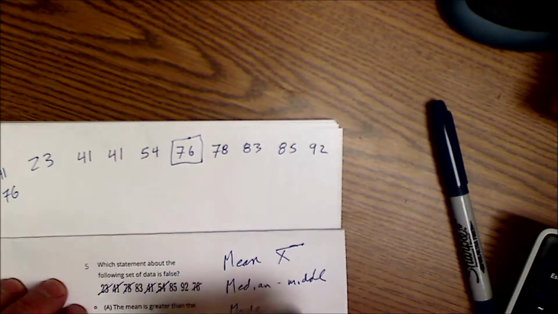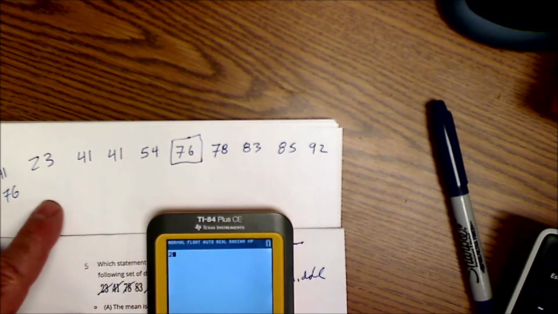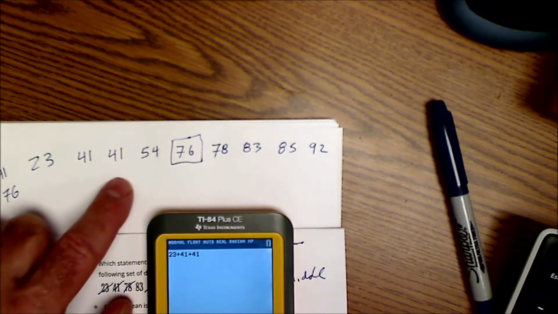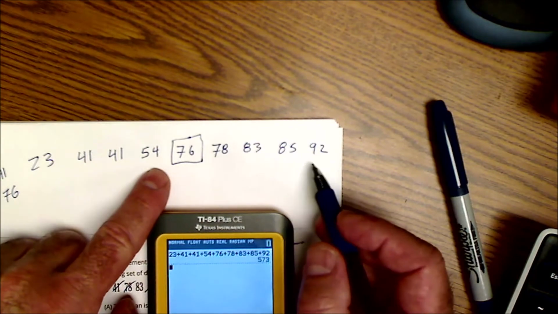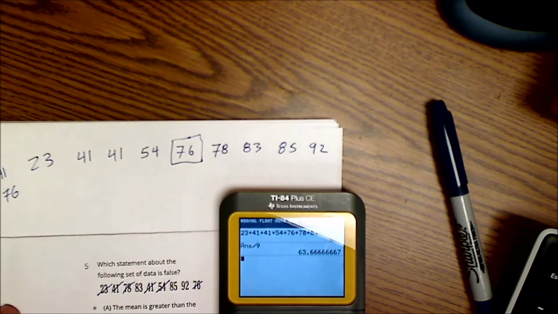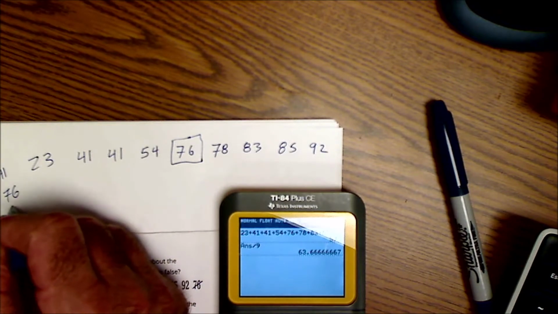And then my mean, so I'm going to add all those values up and divide by 9. So 23 plus 41 plus 41 plus 54. So the sum of all those values is 573 divided by the number of values 9 gives me a mean or an average of 63.7.